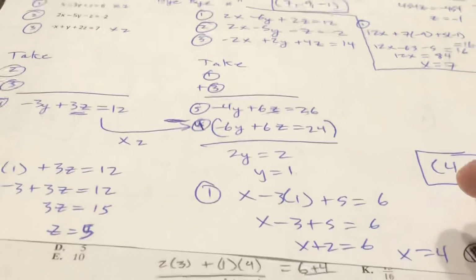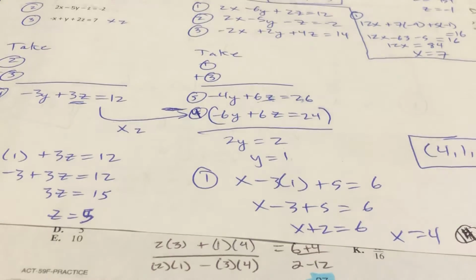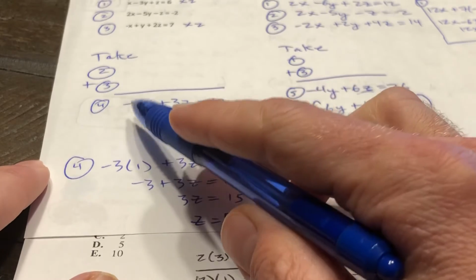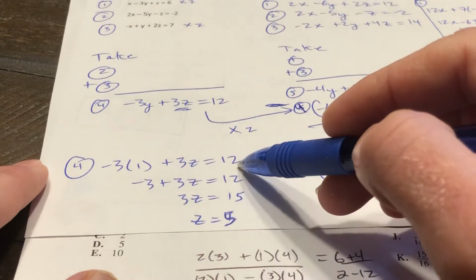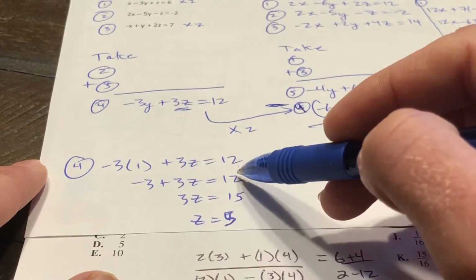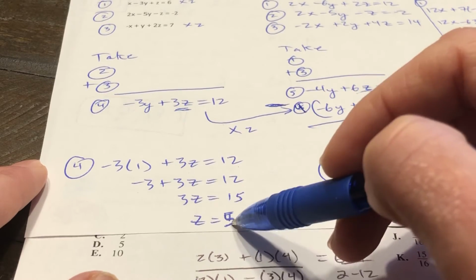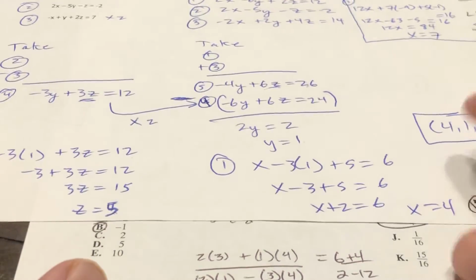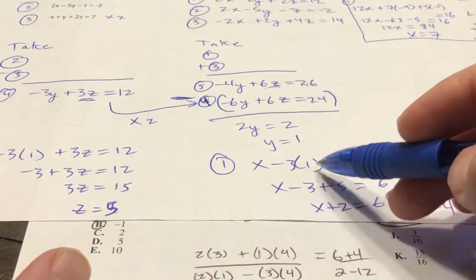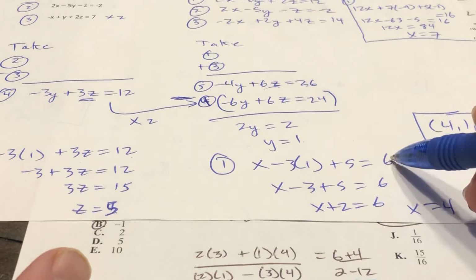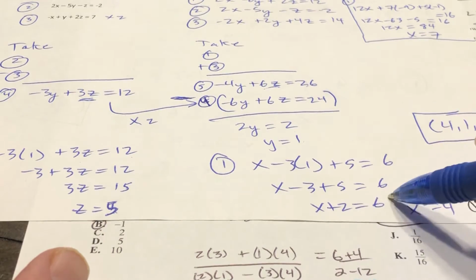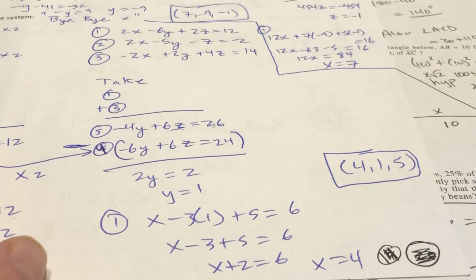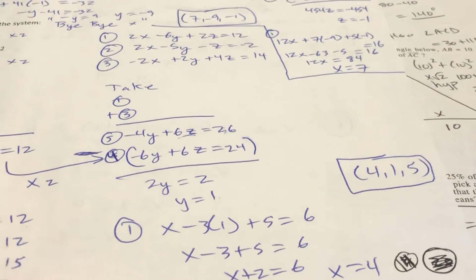Y is 1. Where am I going? I'm going to equation 4. I'm using equation 4 here now to find z. Negative 3 times y plus 3z is 12. Negative 3 plus 3z is 12. Add 3 to both sides. Z is 5. I'm going to go back to equation 1. It has positive x. X minus 3y plus 5 is equal to 6. X is equal to 4. 415. Again, you could say bye-bye z, and you get 415. If you do, then you're good.